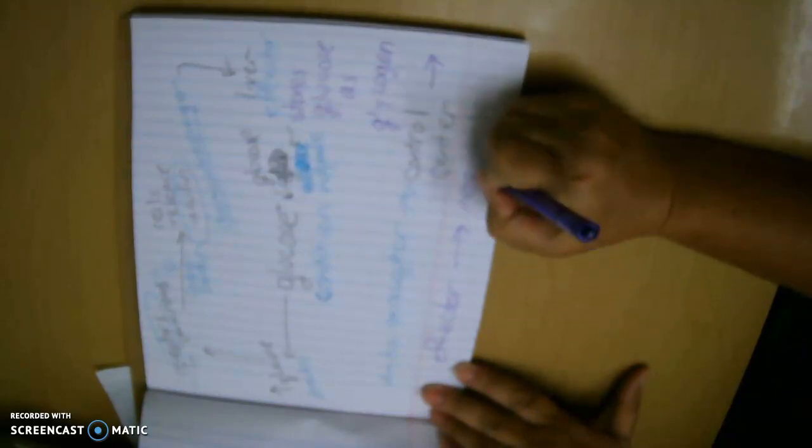So then the control center sends a message somehow, either by a nerve impulse or by, for example, sending a hormone like insulin. But it sends a message to the effector, telling the effector what to do to cause the response. Okay, so that is just another example of a negative feedback loop. The response is always the opposite of the stimulus.